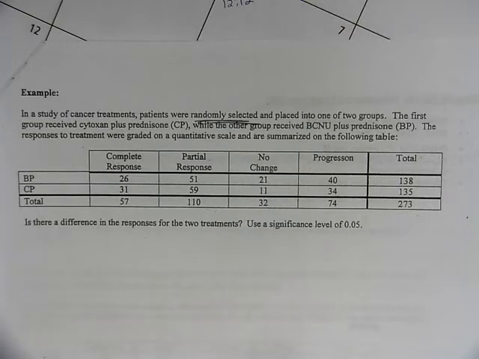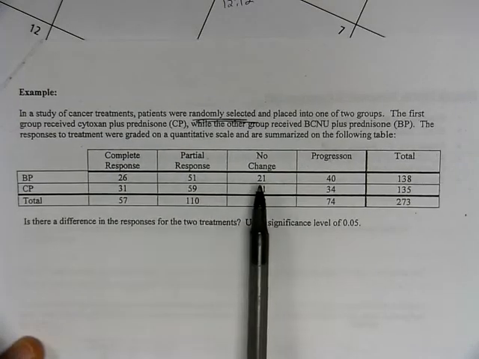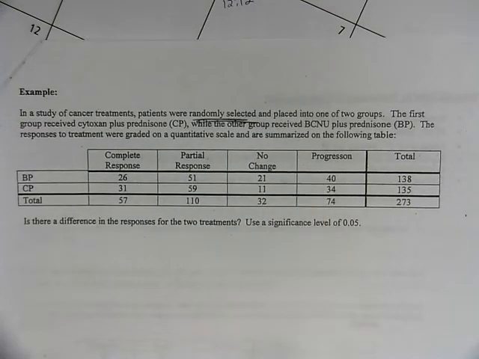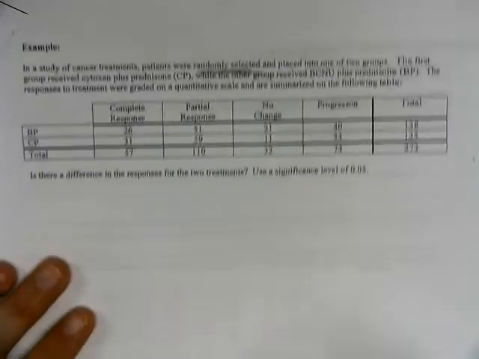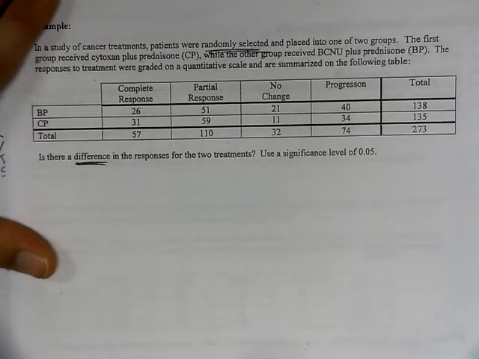The responses to the treatments were graded on a quantitative scale and summarized in the following table. So either they got a complete response with the new treatment, partial, no change, or showed some sort of progression. And then your totals. Is there a difference between the two treatments?